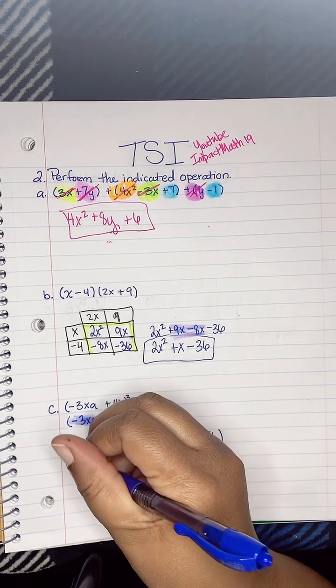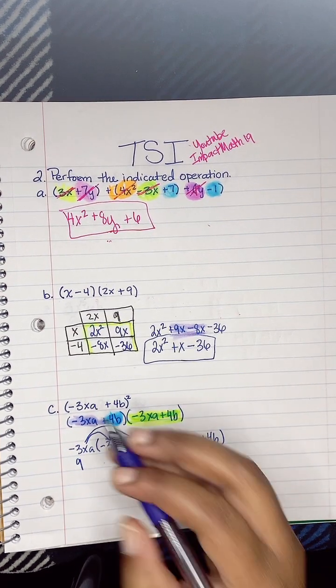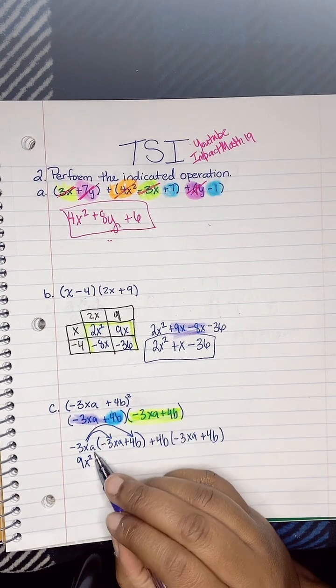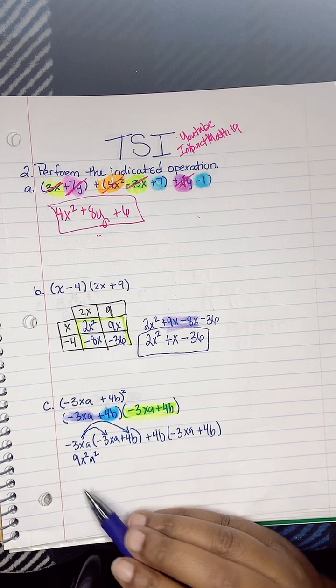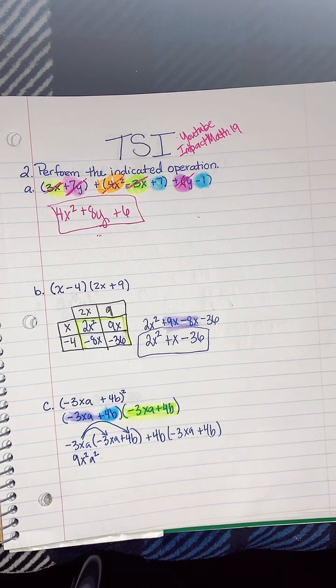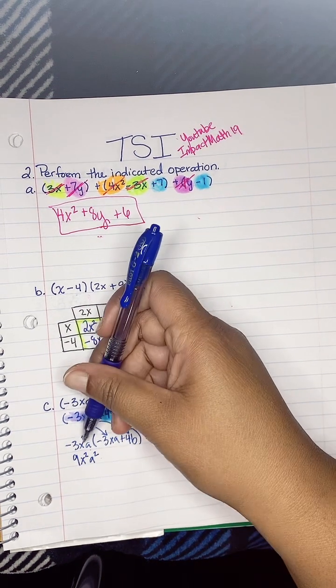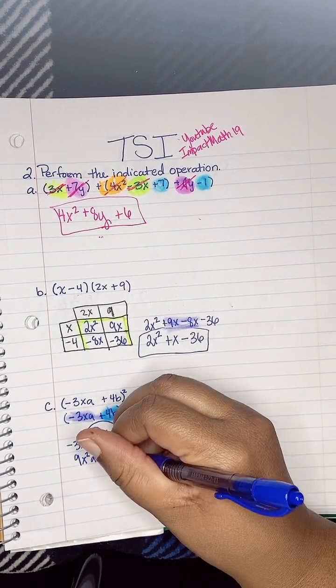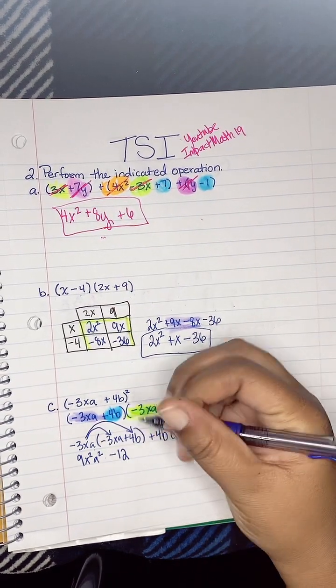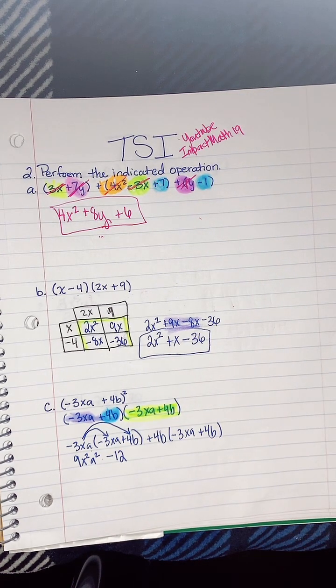3 times 3 is 9. X times x is x squared. A times a is a squared. So it's 9x squared, a squared. Great job, you guys. Now we're going to do negative 3 times a positive 4, where we're going to get negative 12. Okay. Now, usually we write these in alphabetical order.